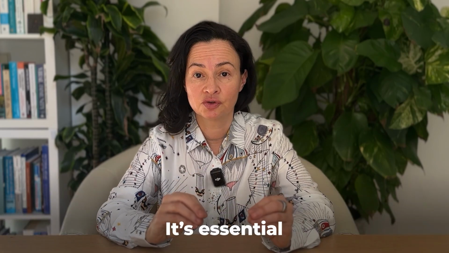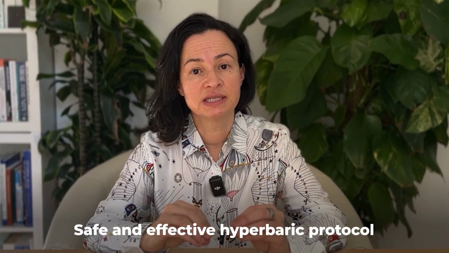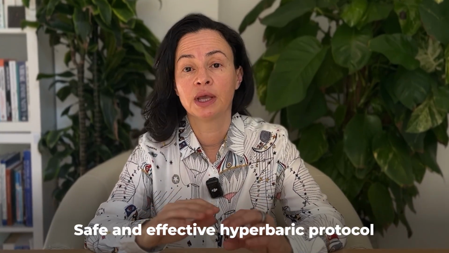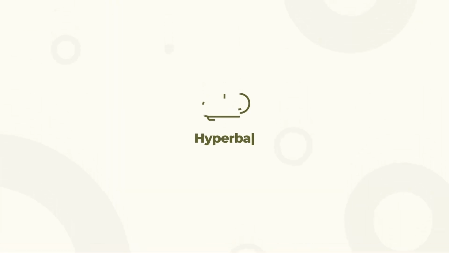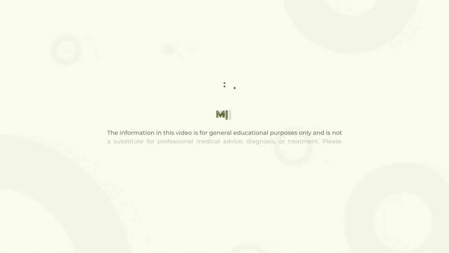Using a poorly designed hyperbaric protocol is dangerous. It can harm a person. It's absolutely critical, it's essential to have a safe and effective hyperbaric protocol in place for anybody who is going to use hyperbaric therapy, whether it's a clinic situation, a wellness space, or somebody has a hyperbaric chamber at home.